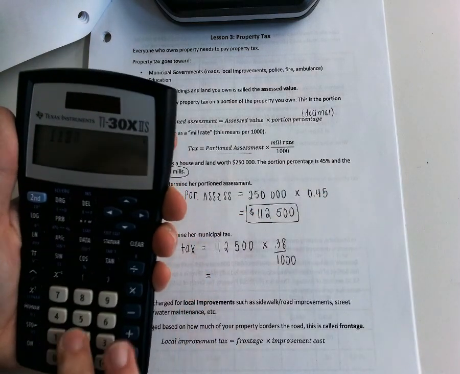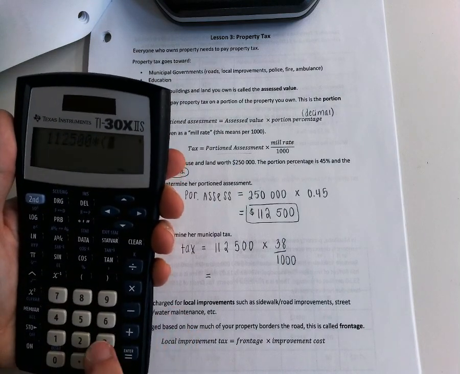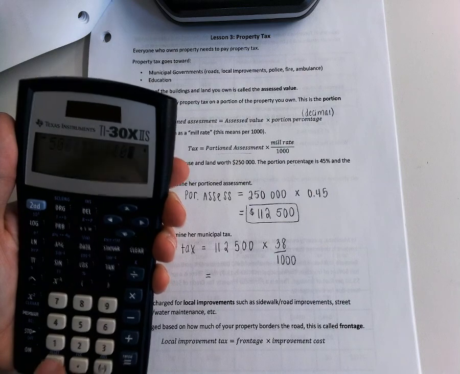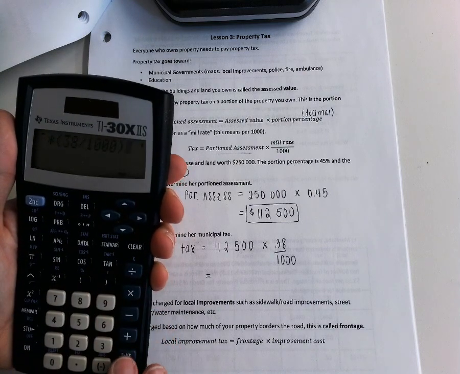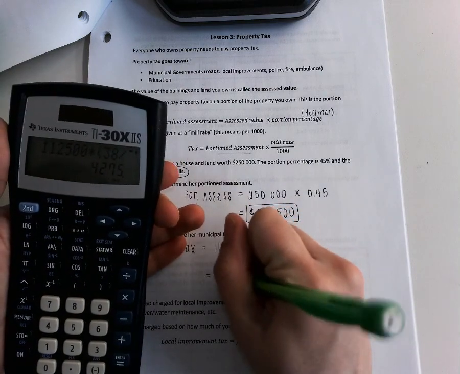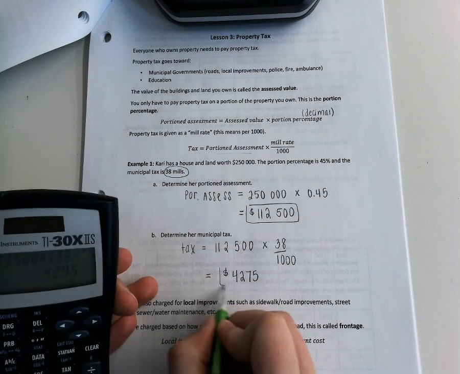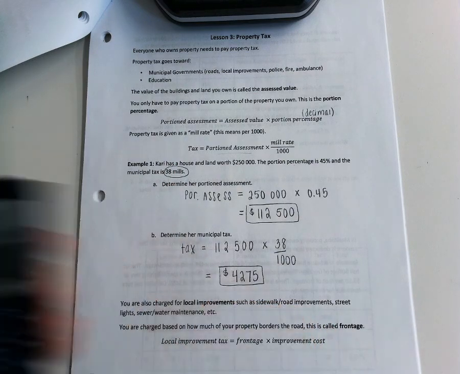So 112,500 times 38 over 1,000, and I put that in brackets. So her taxes will be $4,275, and that is annually, so every year.